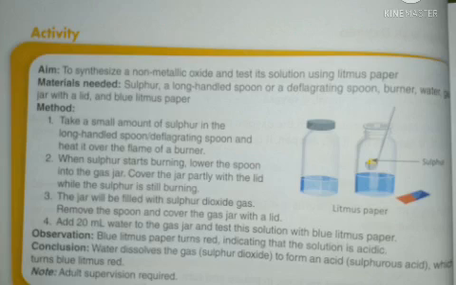Finally, we will add about 20 ml water to the gas jar, shake it, and then test this solution with a blue litmus paper. The observation would be that the blue litmus paper will turn red in color, indicating that the solution has become acidic. The conclusion is that the water will dissolve the gas, which is sulfur dioxide in this case, to form an acid, which is sulfurous acid, which turns the blue litmus red. We must have a teacher's guidance in this particular reaction because it involves some poisonous gas and fire.